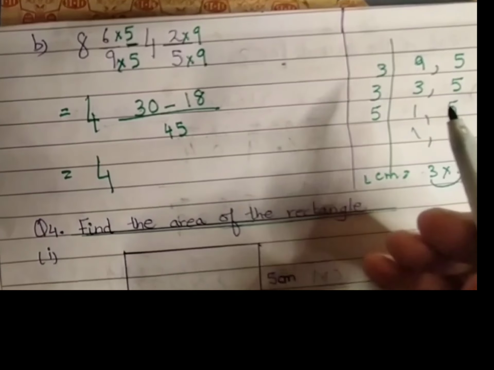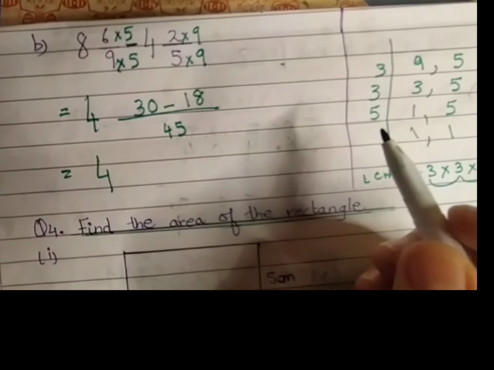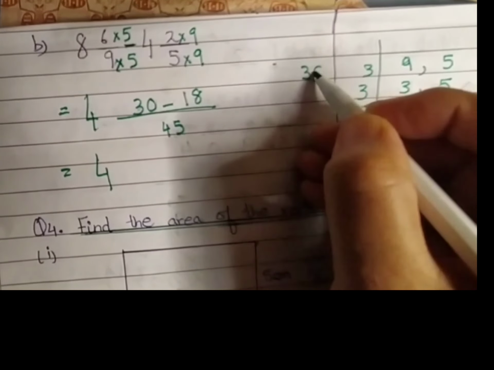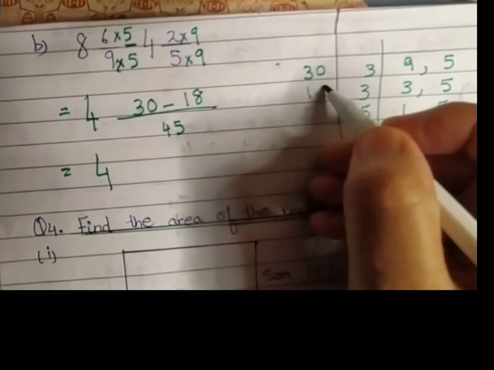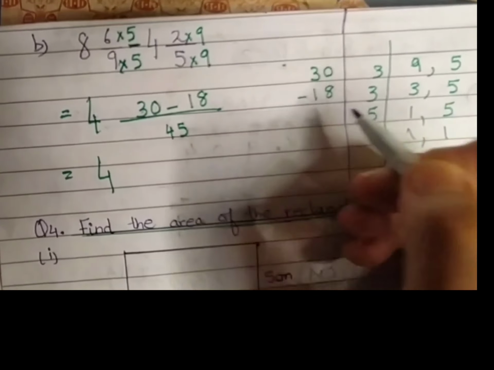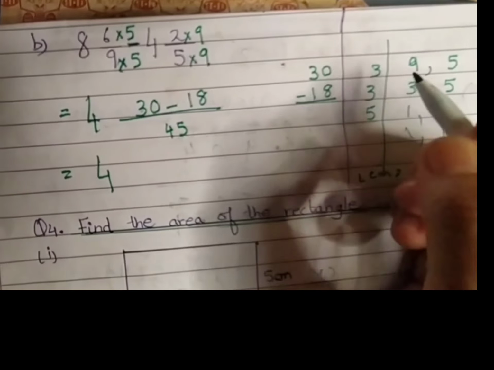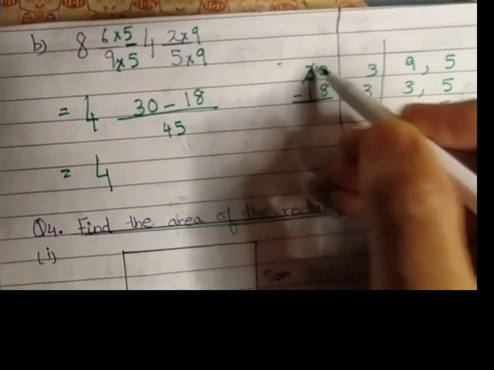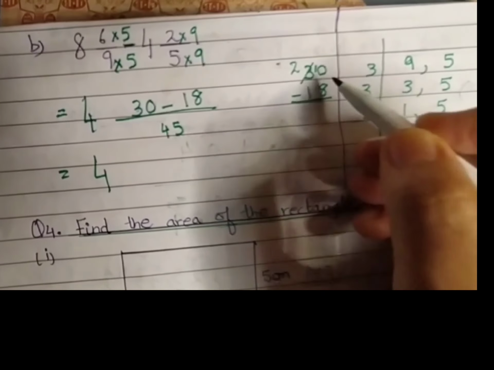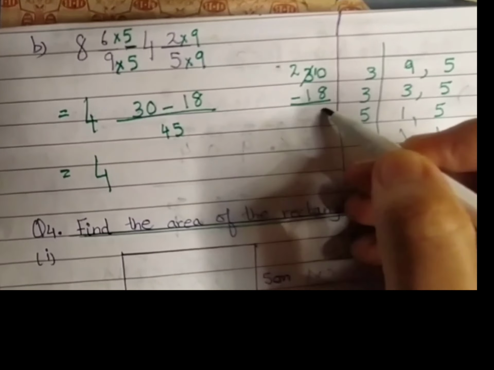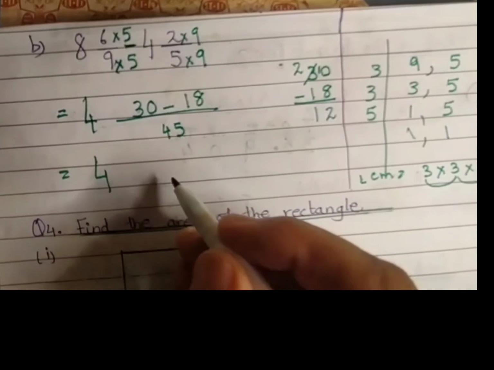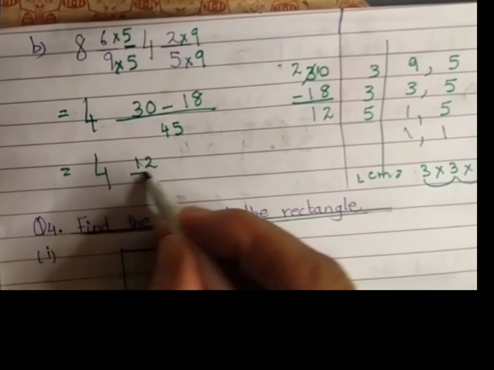Children, if you are not sure to minus correctly, it is better to just show the working here. Be careful. Okay? Always be on a safer side. 0 minus 8 is not possible. We will borrow a number. 10 minus 8 gives you 2. 2 minus 1 gives you 1. So 12 upon 45.